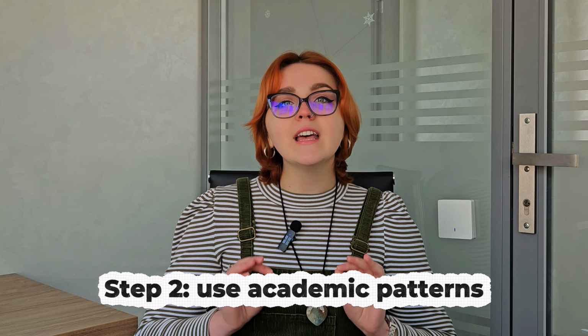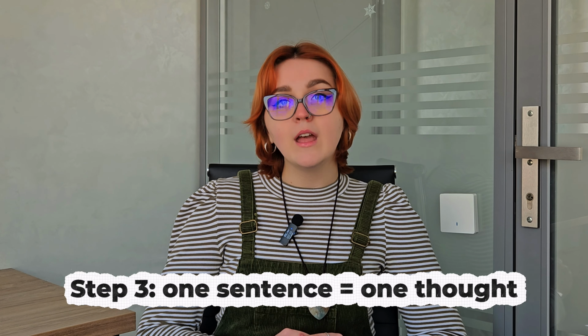Step 2. Use academic patterns. Avoid creating artificial English phrases or expressions that are not typical for native speakers. Instead, use constructions that are already standard and widely used in English language scientific literature. Step 3. One sentence, one thought. English scientific writing doesn't like building up overly complex constructions. It is better to write in short sentences than to try to fit an entire paragraph of text in one complex sentence.